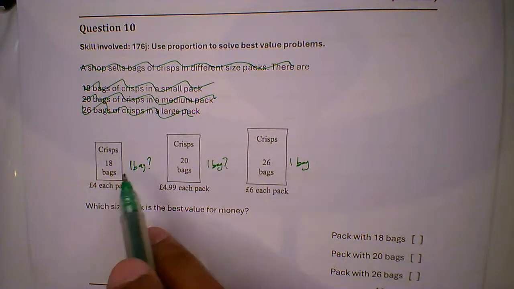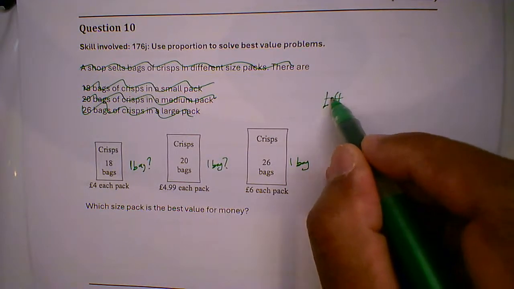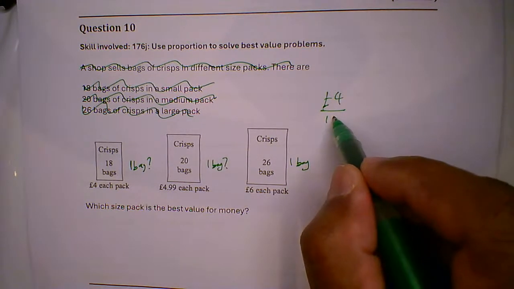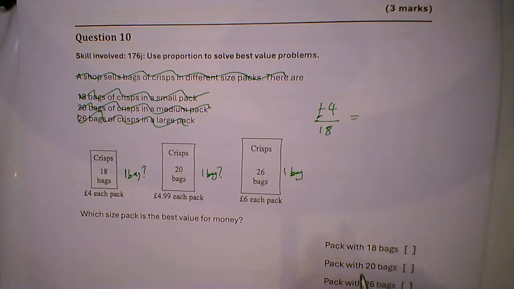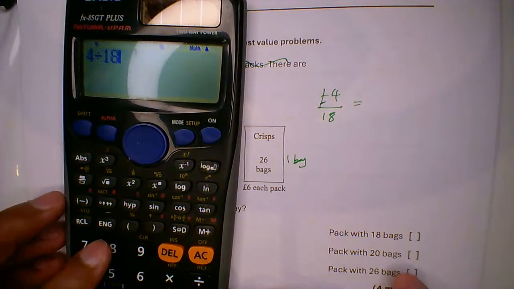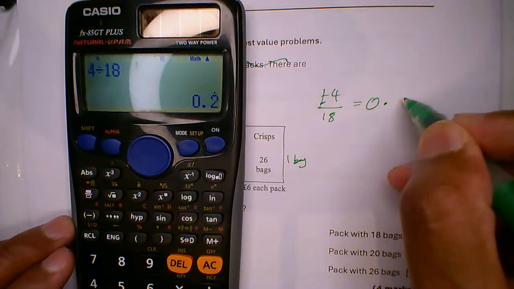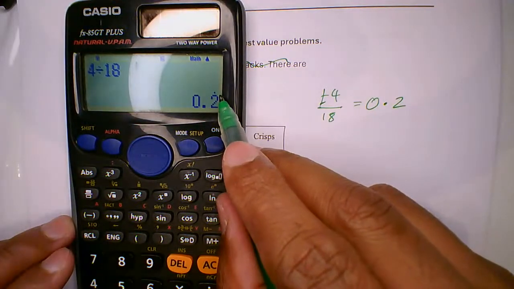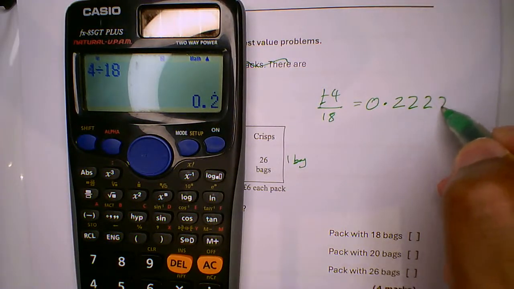So this is going to be £4 divided by 18, because there's 18 bags here. So we can put that into our calculator. 4 divided by 18 gives us 0.2, but be very careful, it's got a dot on top there, which is recurring, which means it's 0.2222.